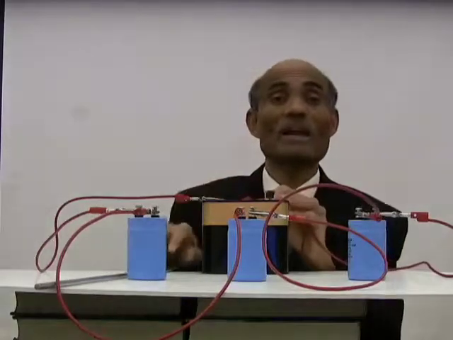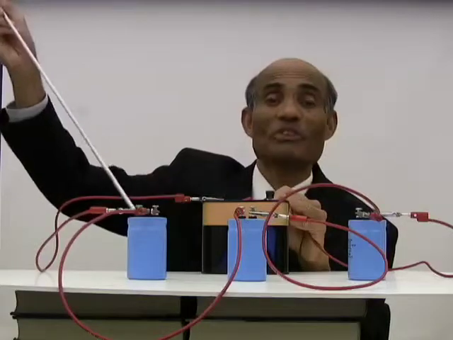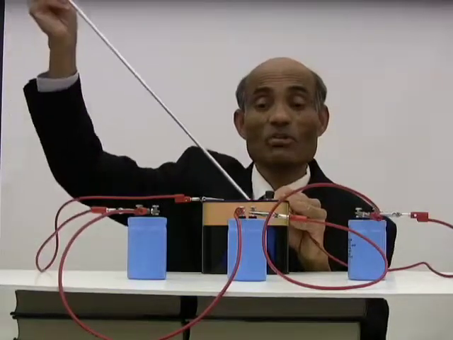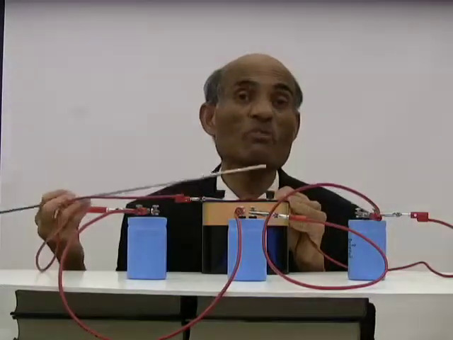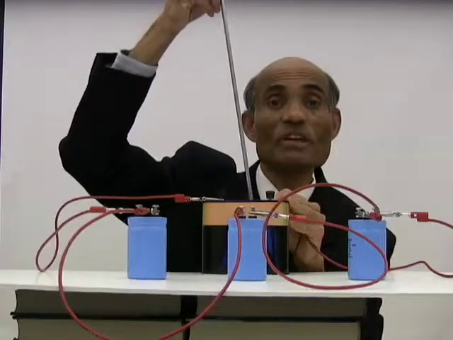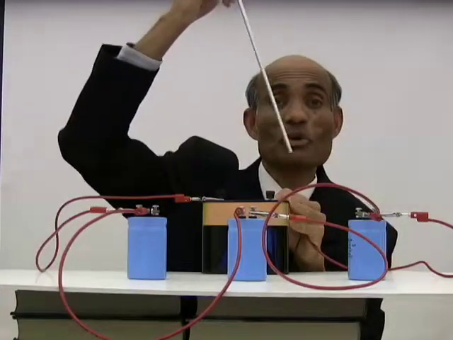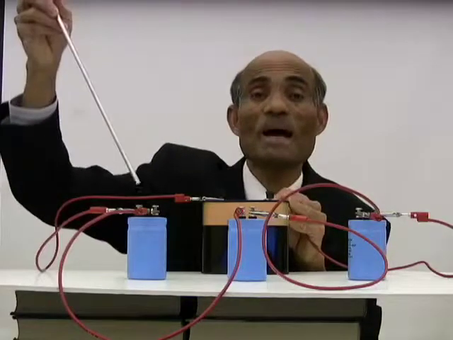So let me repeat that again. If a network of capacitors are connected across a battery that provides a potential V, I'm not going to give you a number now. If the total potential is V, then that total potential will be divided among the 3 capacitors.